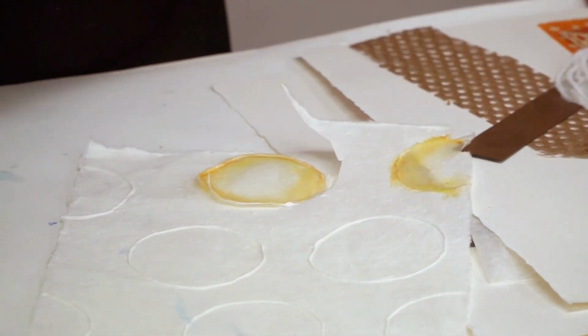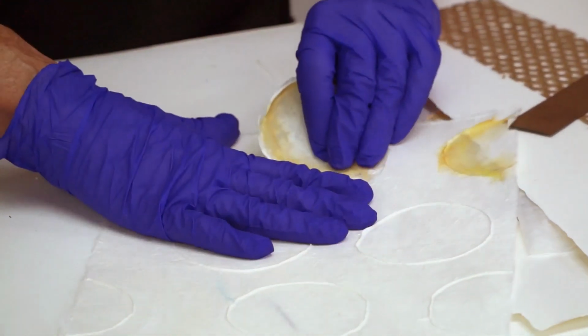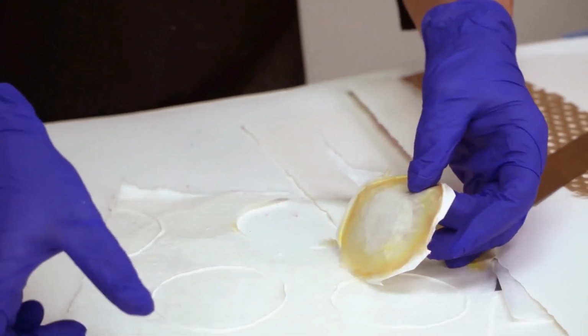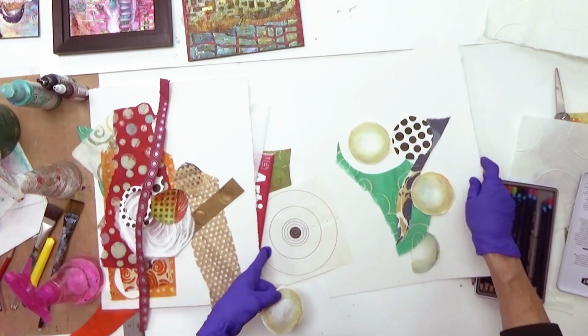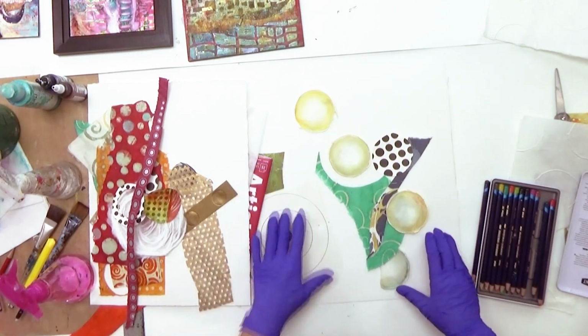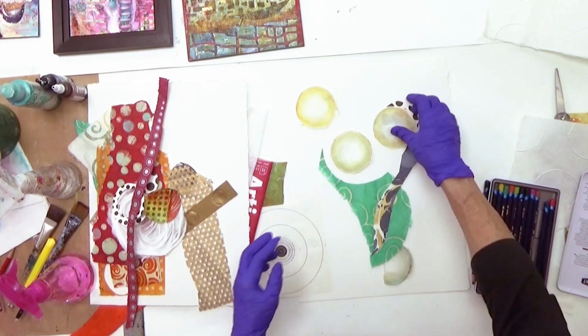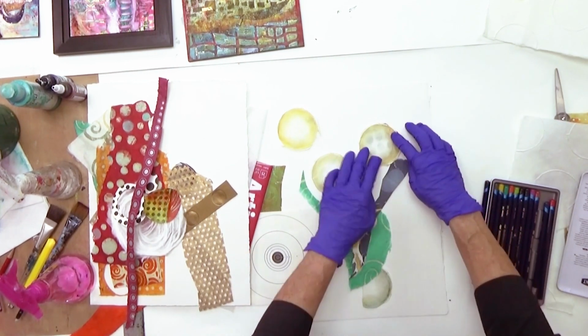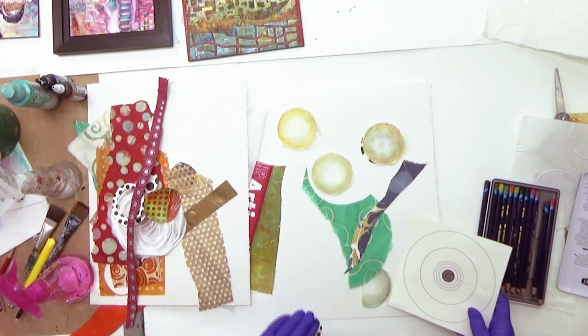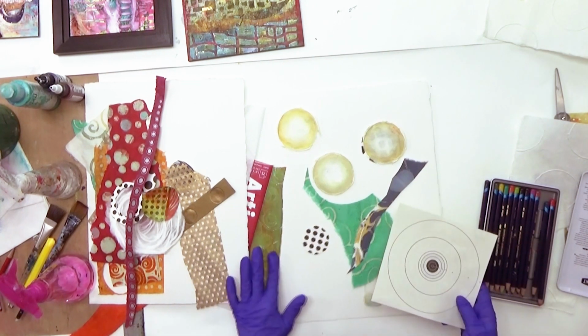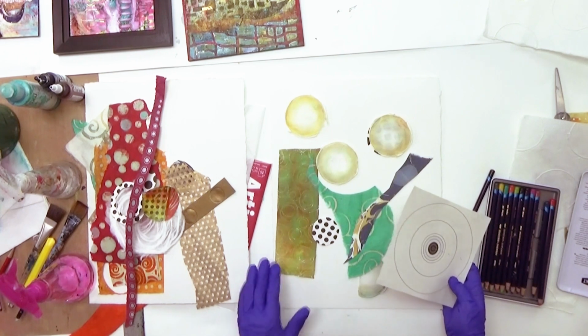All right, I'll just pull it the rest of the way. There we go. So I've got all of these pieces, and I can start to figure out a composition, even layering things, working with all of these pieces. How might they come together in a composition?